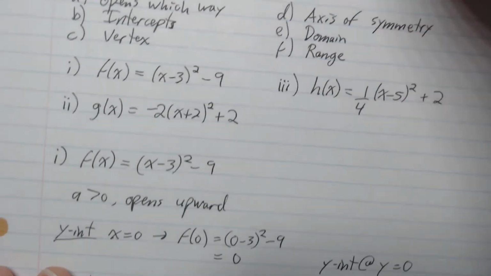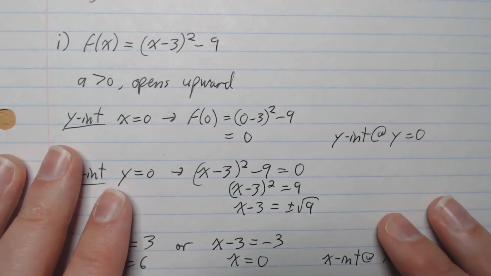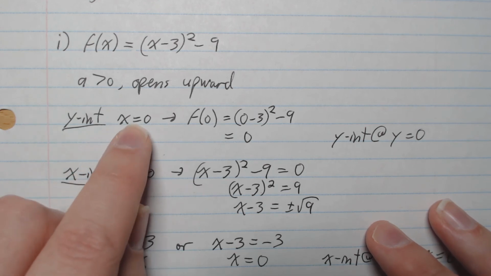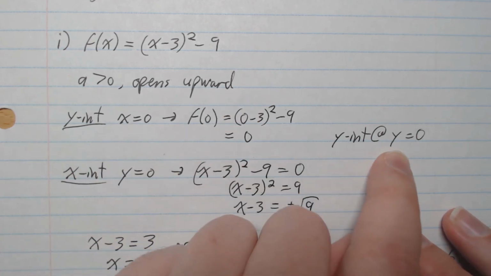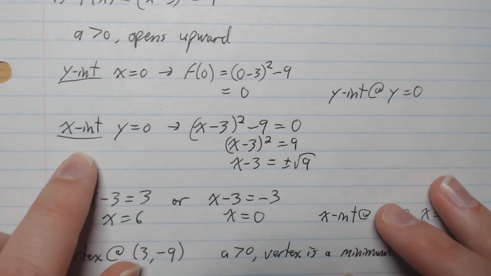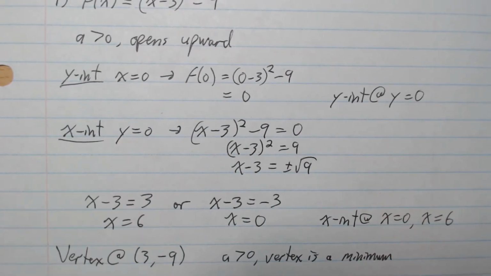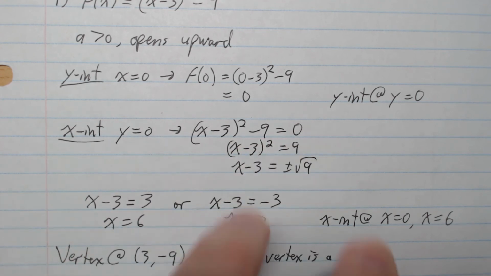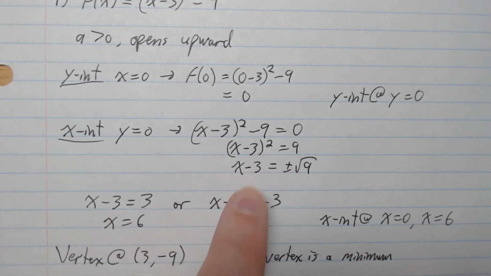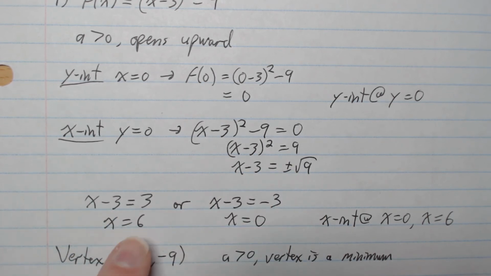Okay, we're back. So first function here, a is greater than 0, opens upward. Y-intercept occurs when x equals 0. Plug that in and we get y-intercept of y equals 0. X-intercept, this occurs when y equals 0. So we have our function equals 0, plus 9 to both sides, square root to both sides, and so we get x minus 3 equals 3, or x minus 3 equals -3, which gives 6 or 0. So the x-intercepts are x equals 0 and x equals 6.